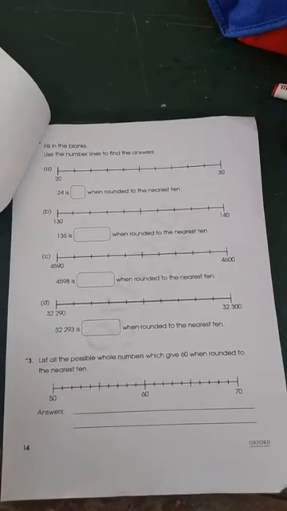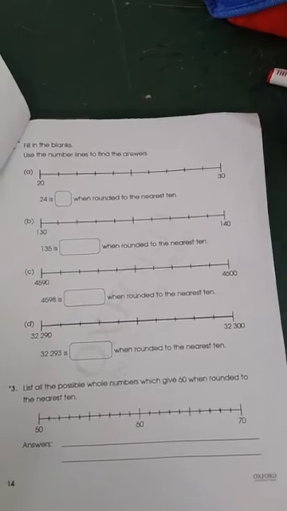Same as this, you have to solve on workbook page number 40, question number 3, fill in the blanks. Use the number lines to find the answer. Like part A: 24 is dash when rounded to the nearest 10.